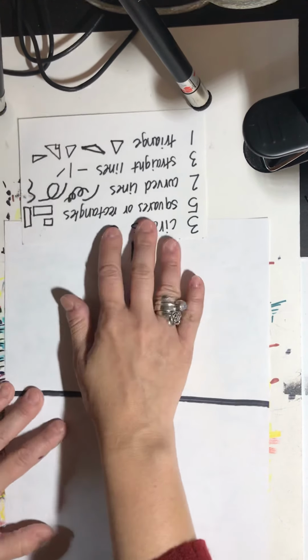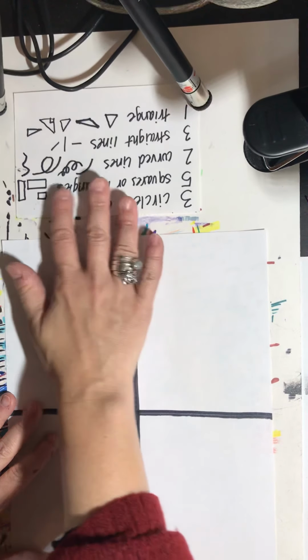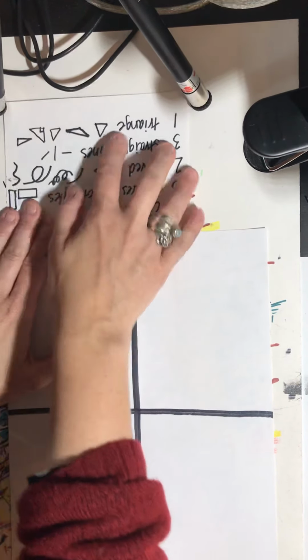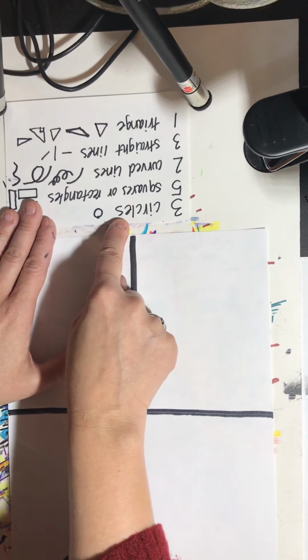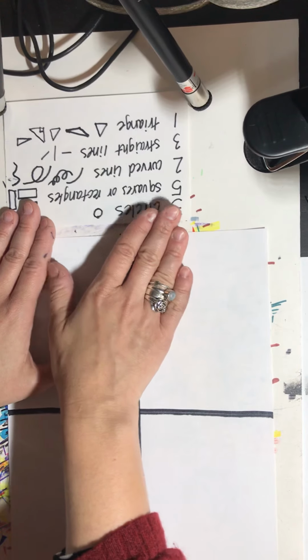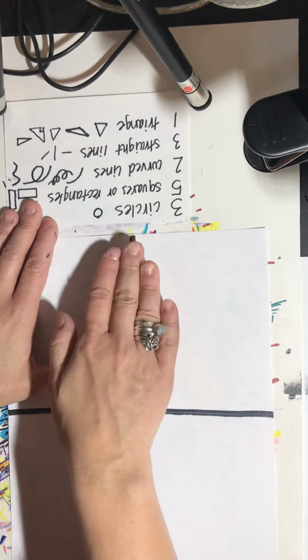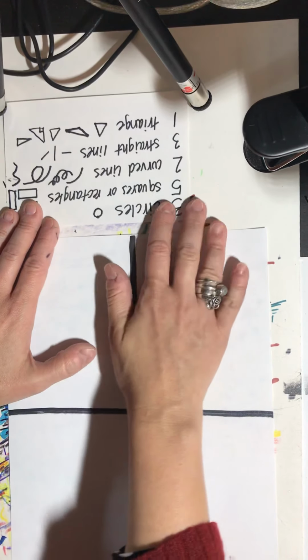Now, remember, if you start to get frustrated with trying to make sure you get all of these lines and shapes in, then don't try, because this is not supposed to be frustrating. Don't try to meet all of these. Just draw the shapes you can.